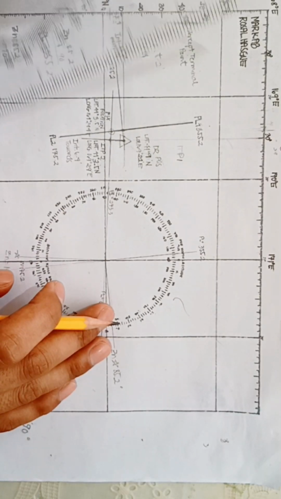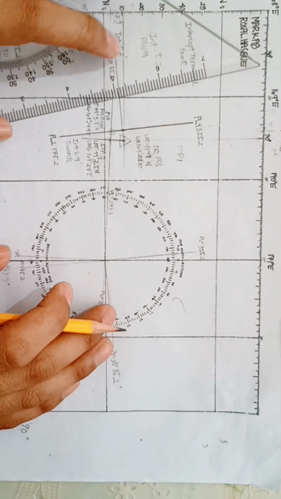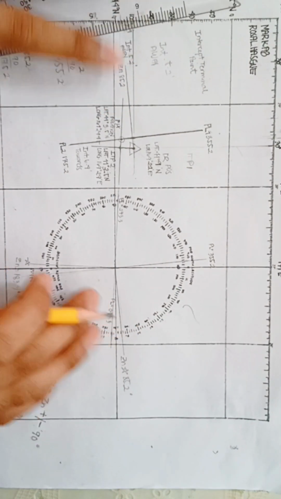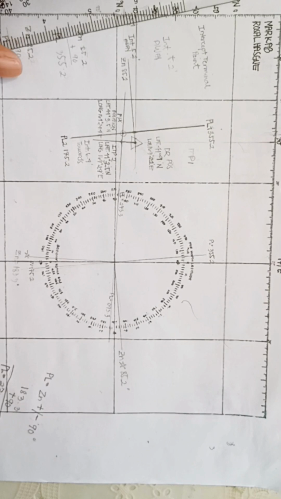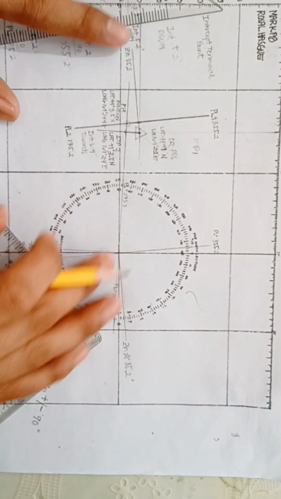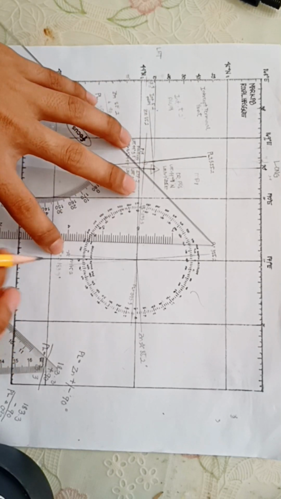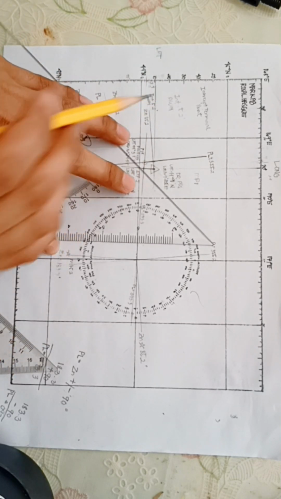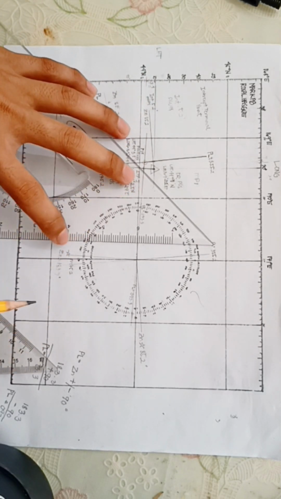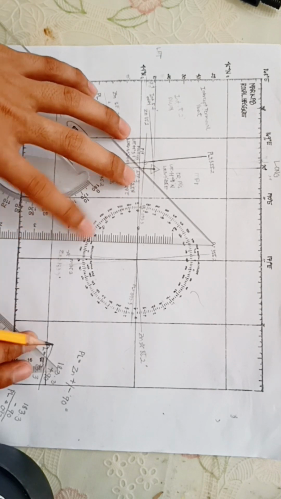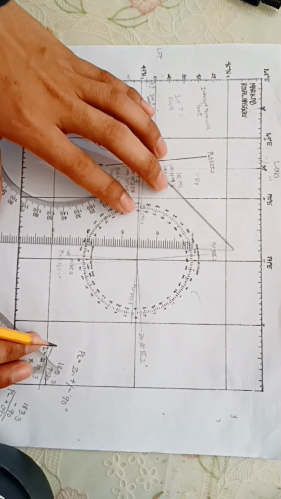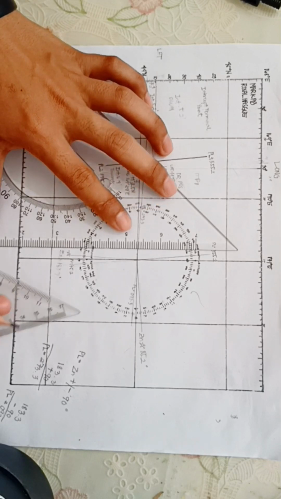So the next one is we will plot the star Rusalski. We just need to follow the steps we've done on our first ITP of the Markov. First, we will plot our ZN of Rusalski, which is 183.3 degrees. So we will go again to our compass rose.